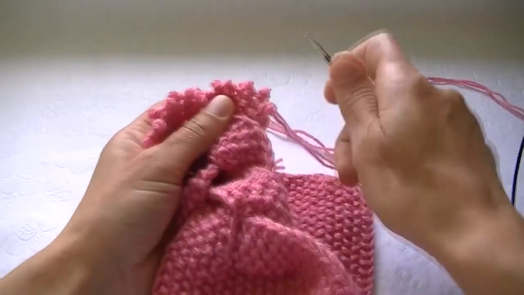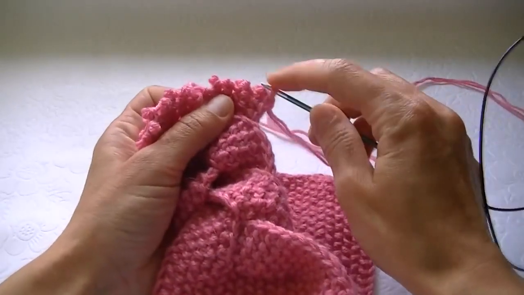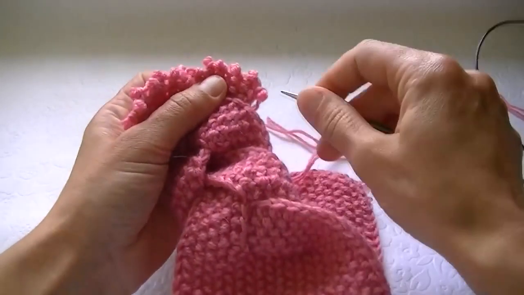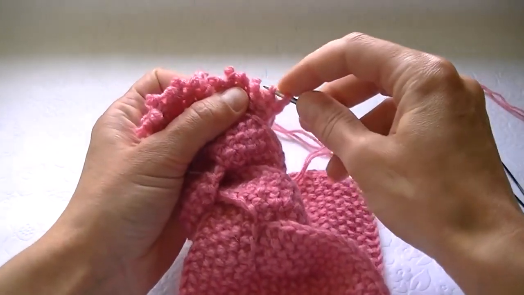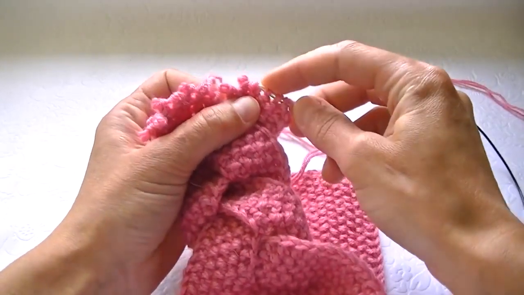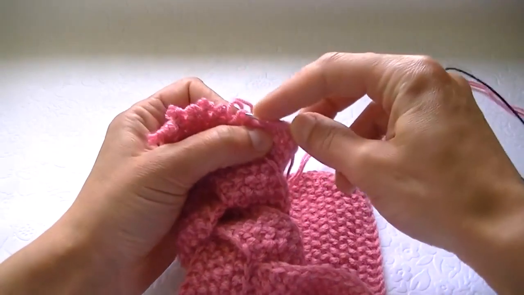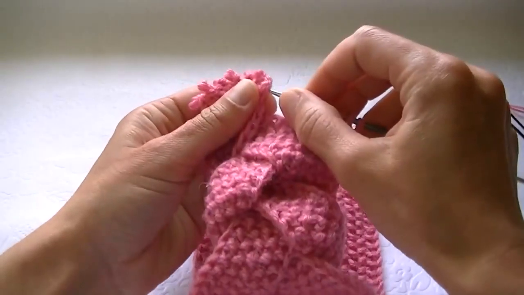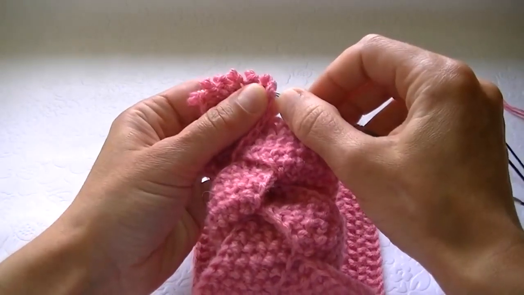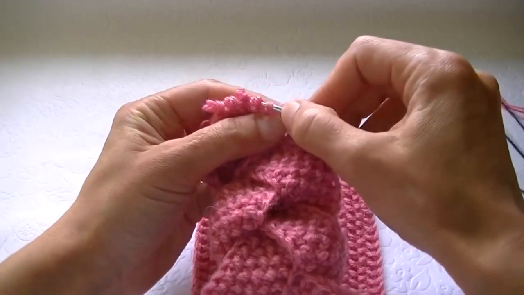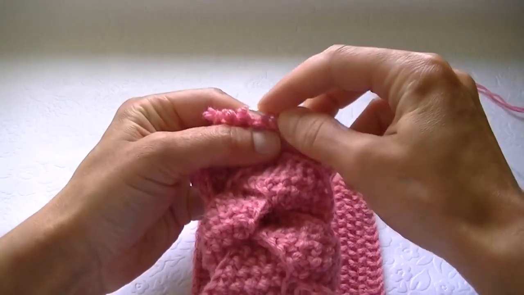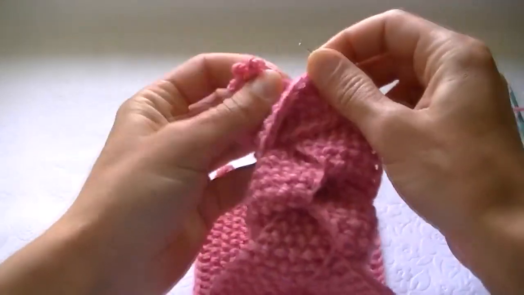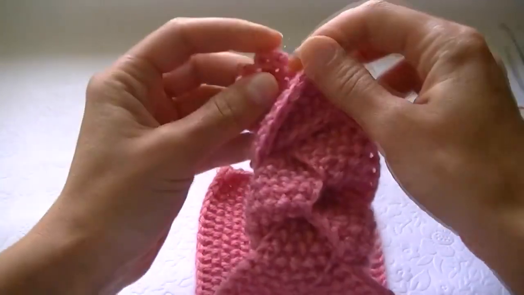Put on knitting needles on the stitches. I've already hidden the threads we connected here. And put on the last part on the needle.